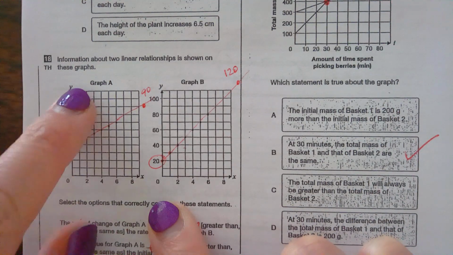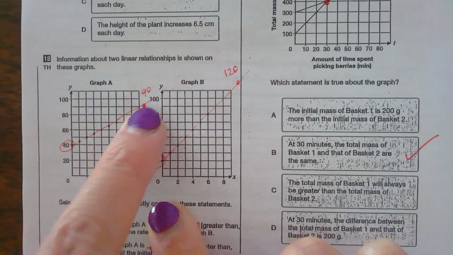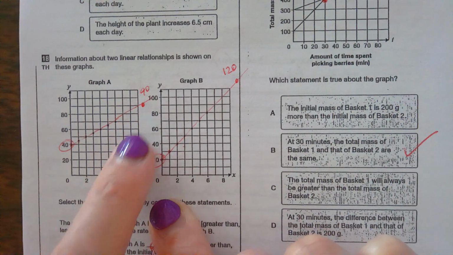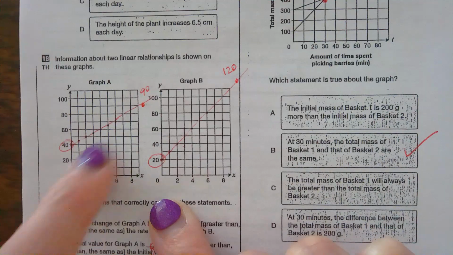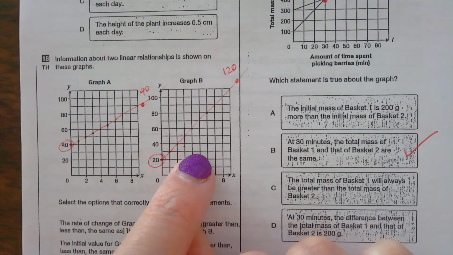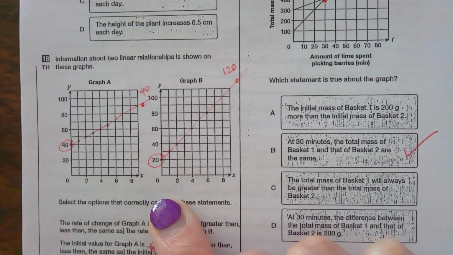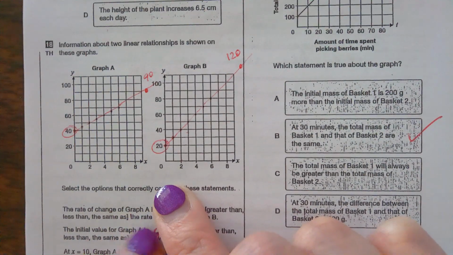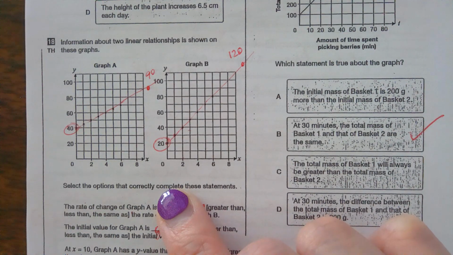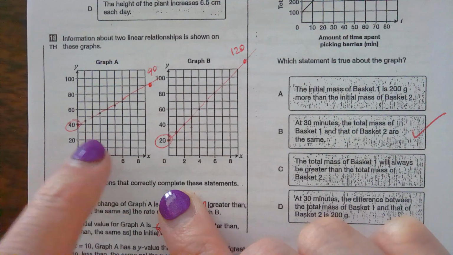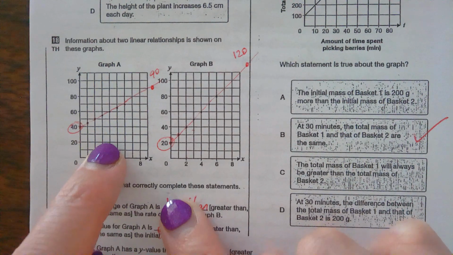Okay, if you analyze these two graphs, graph A and graph B, when you connect the dots, B has a steeper slope because it's more vertical, and A has a higher y-intercept. So when you fill out these blanks right here, Ben, what did you get for the first one? Graph A is less than. Yes, you're right.